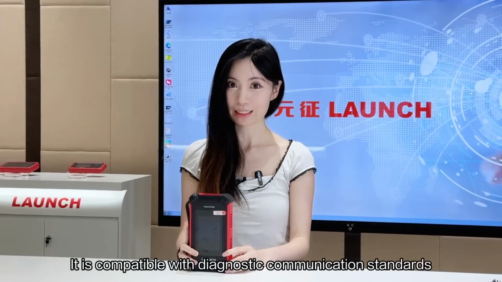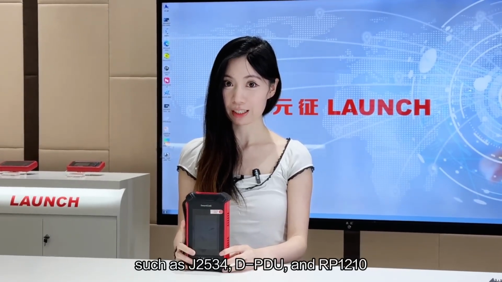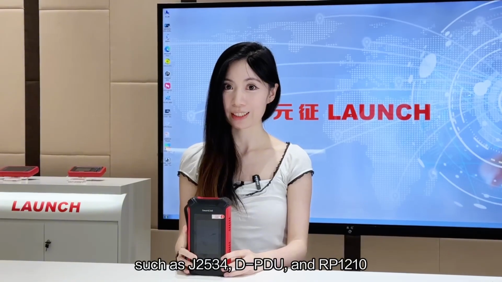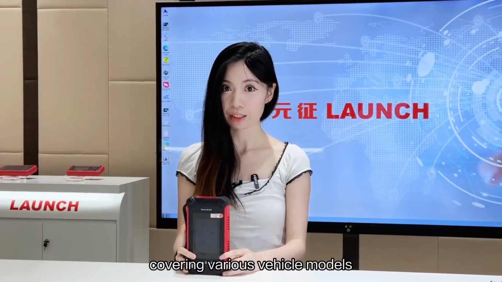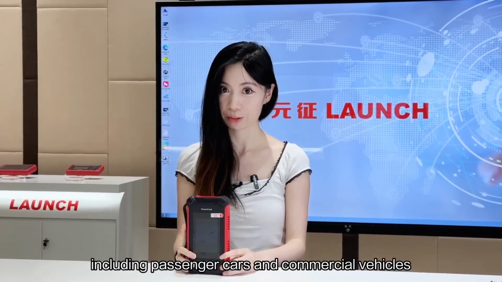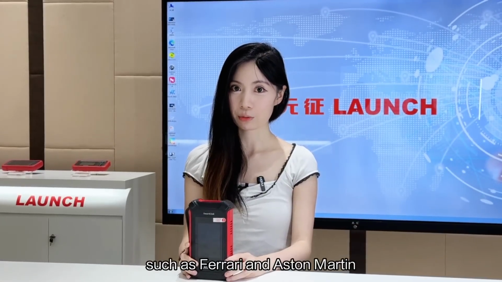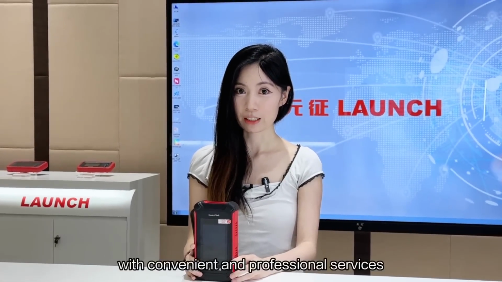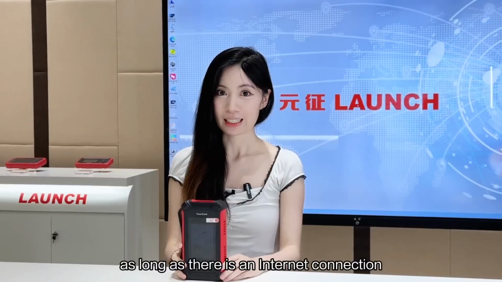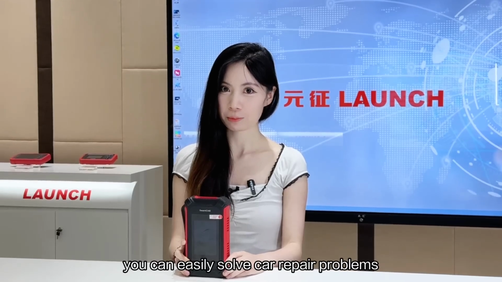It's compatible with diagnosis communication standards such as J2534, DPDU, and RP1210, covering various vehicle models, including passenger cars and commercial vehicles. It also supports high-end brands such as Ferrari and Aston Martin with convenient and professional services. Wherever you are, as long as there's an internet connection, you can easily solve car repair problems.